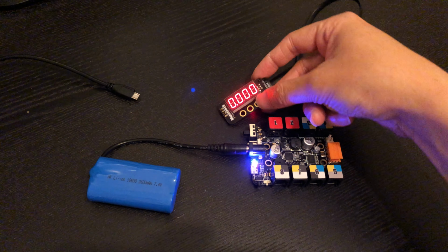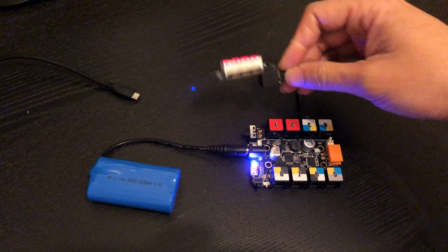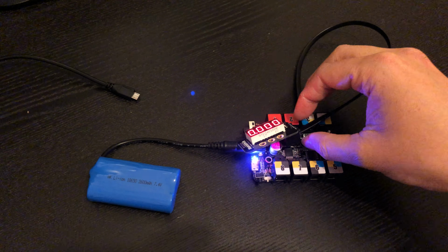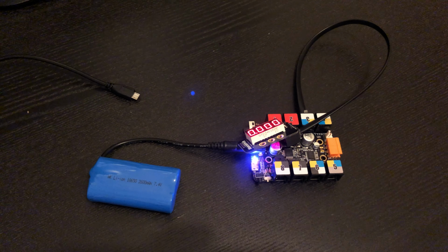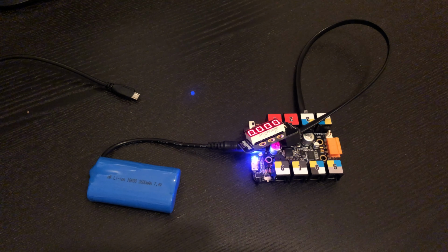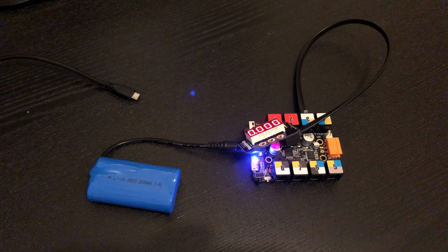So there you go. That is the Makeblock Orion 7-segment display. Basically a very basic countdown timer using a variable in Makeblock and also a repeat loop.